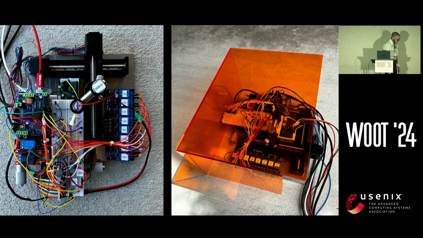Now, the first question everybody always asks is, how far away can you do this? And the answer is, we don't know. I didn't put this in the paper, but the reason we don't know is because I suck at aiming.